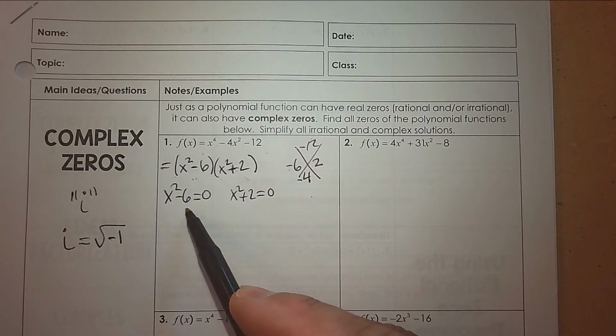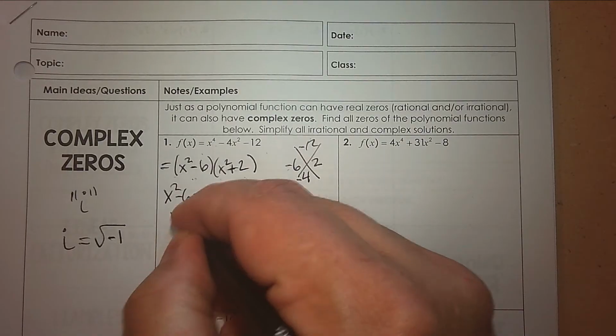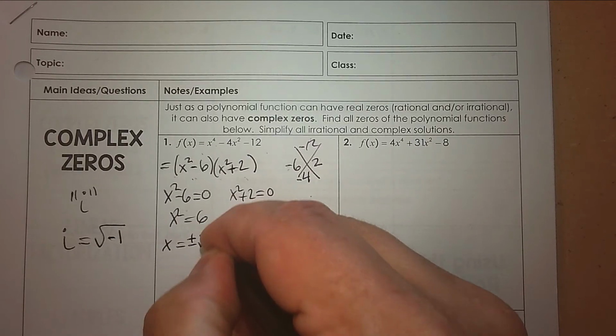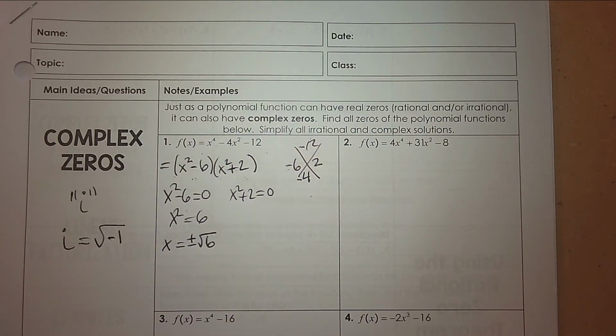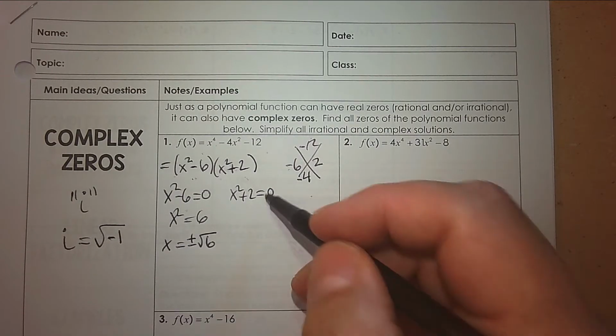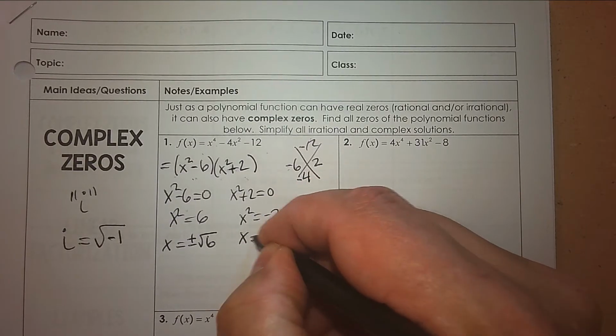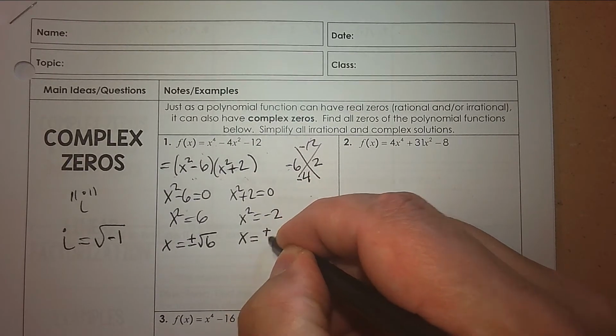So the first one, when I solve it, I'm going to add 6, and then I'm going to take the square root. So I know when I solve a quadratic, the answer could be positive or negative, and the square root of 6 is irrational and is prime. There's no way to simplify it. How many roots did you just find? Or how many zeros? 2. How many more to find? 2. So the second equation, we're going to subtract 2. And again, we're going to take the square root. So the answer is positive and negative, but this is different for today.